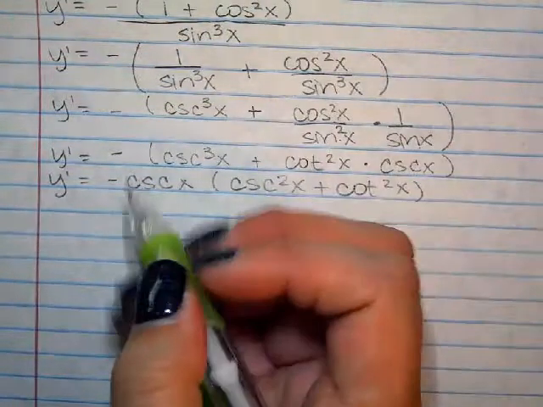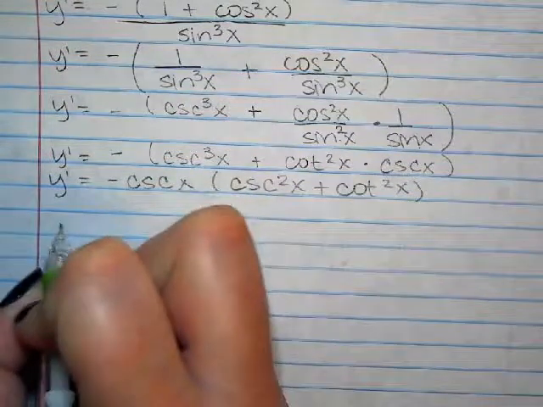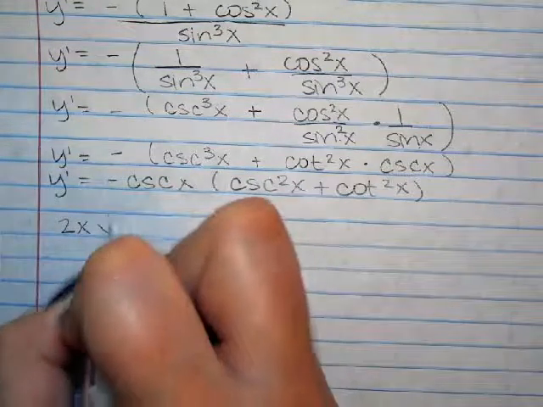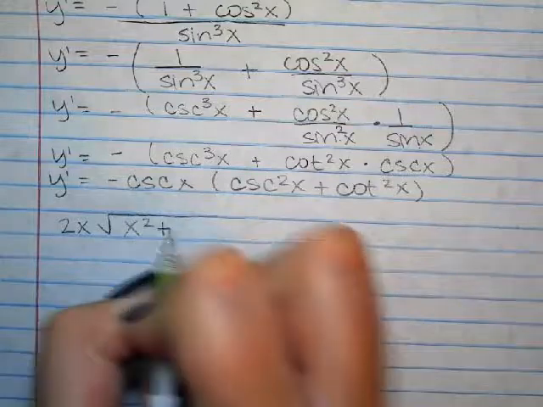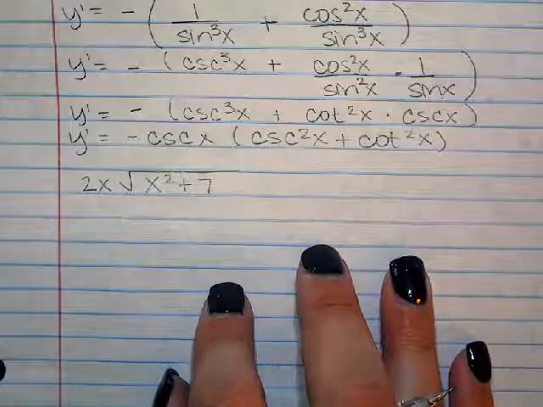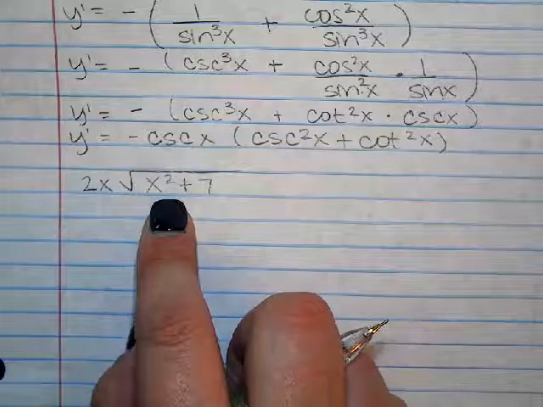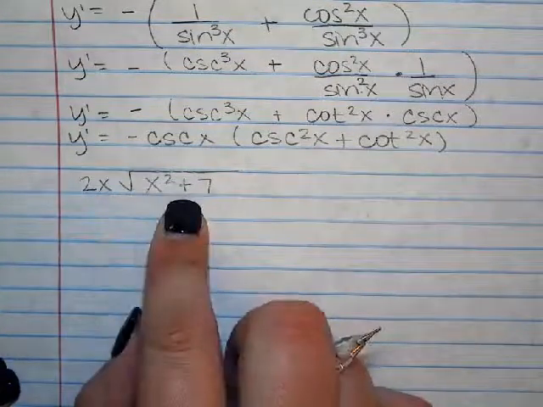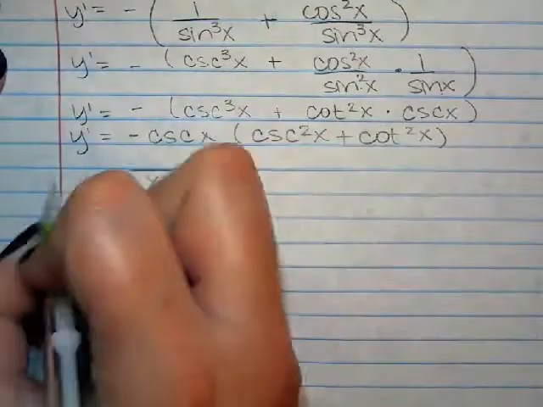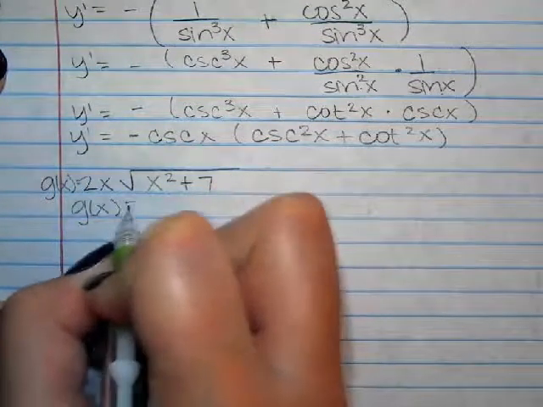So this is number 6, bottom left of the front page. 2x square root x squared plus 7. Okay, so we do have a chain rule. We can see it right here. We've got inside stuff. We have that exponent of 1/2. But we also have something in the front, something back here, which means we do have a product rule happening as well. Okay? So the first thing I'm going to do is I'm going to rewrite the problem with that exponent. So 2x times (x squared plus 7) to the 1/2.